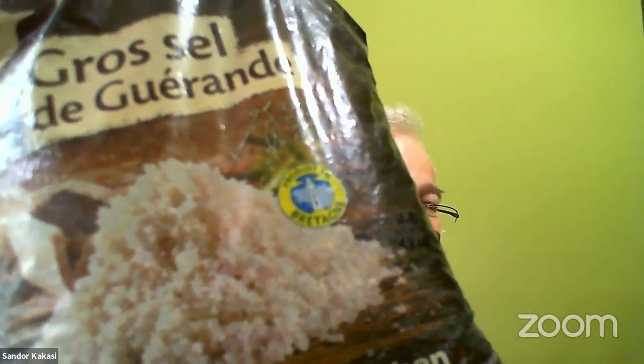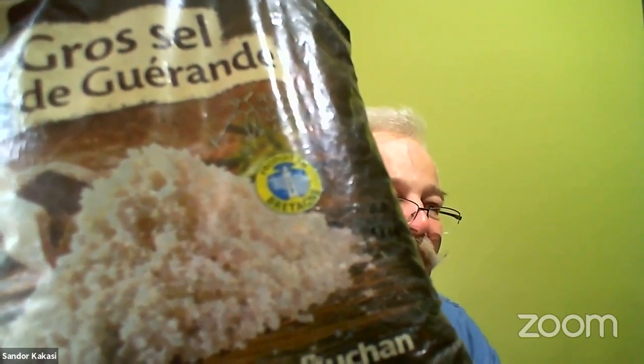No, this is that sel de Guérande. This is another salt. Somewhere it has a composition. Just let me find. No, it doesn't even have, so I have to trace it in another part. So this is an unpurified natural gray salt obtained by traditional procedure from the ocean.